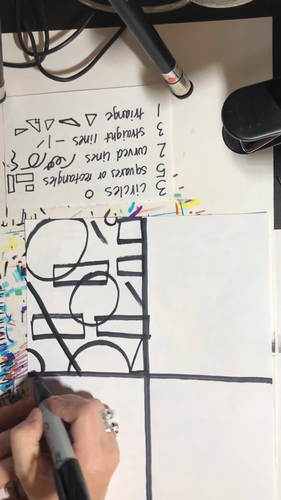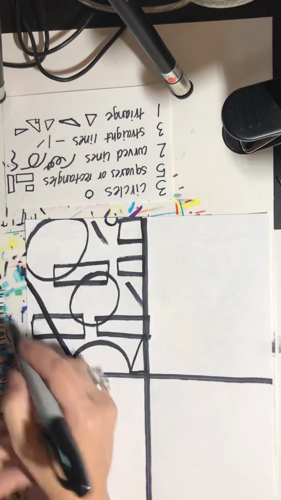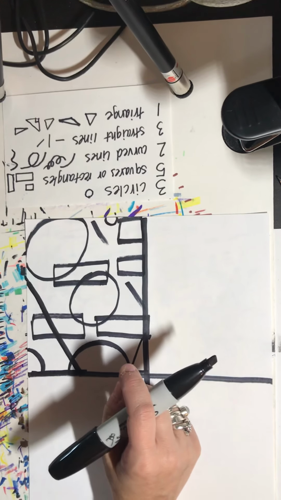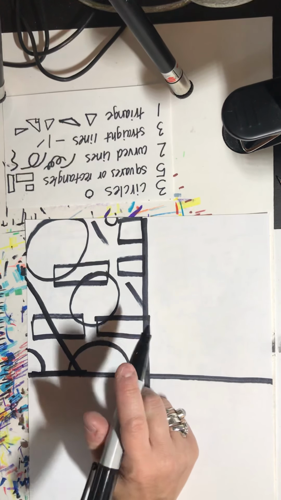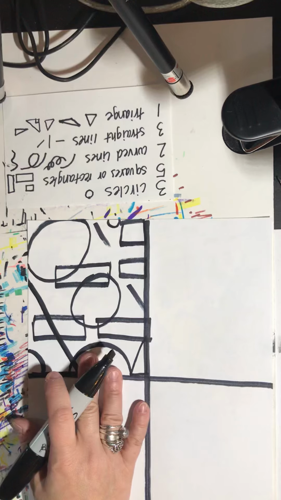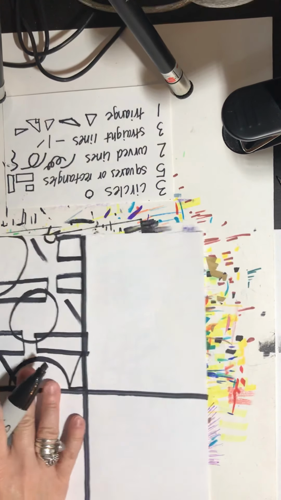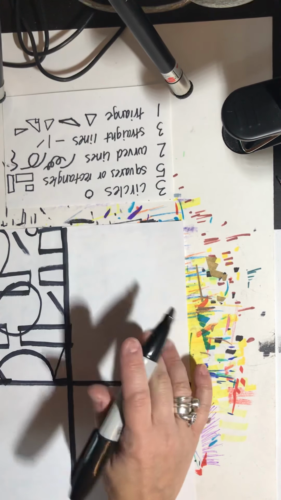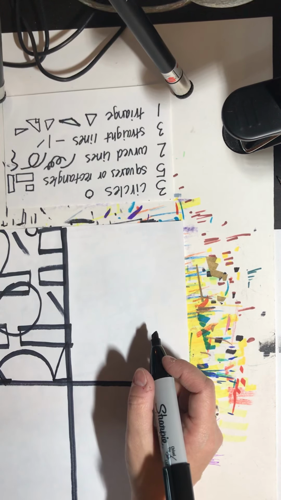I'm going to use this here to actually add another. And then you can add any other details to it that you would like. So stop. Go to your next one, your next section, and begin.